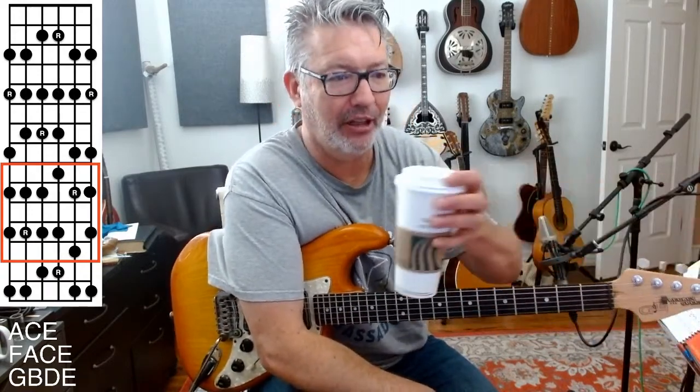So it makes it a little bit of a challenge in that regard, but if you're playing on the top couple strings, you don't need to change positions. If you're playing kind of in the middle of it, you don't necessarily need to change positions. I was changing positions. I'll show you how I fingered it in a second here.